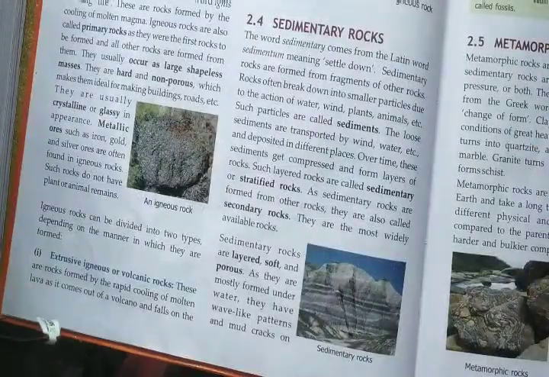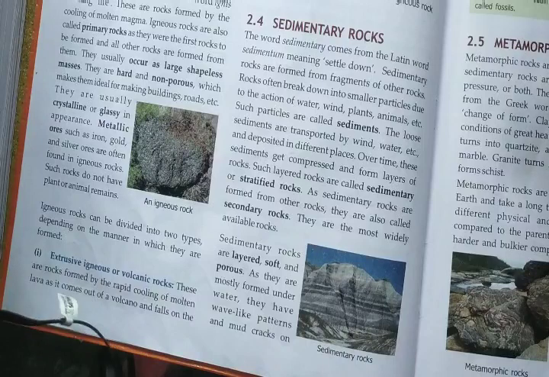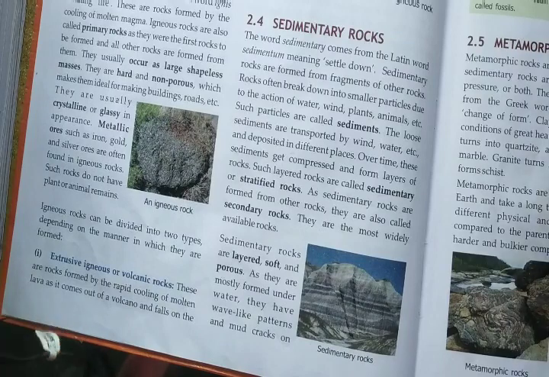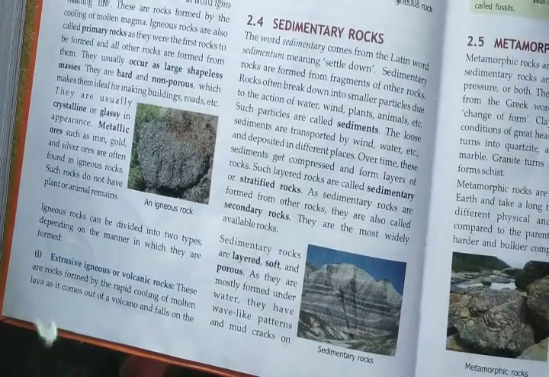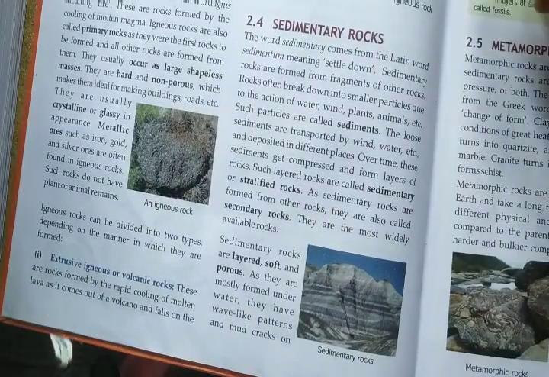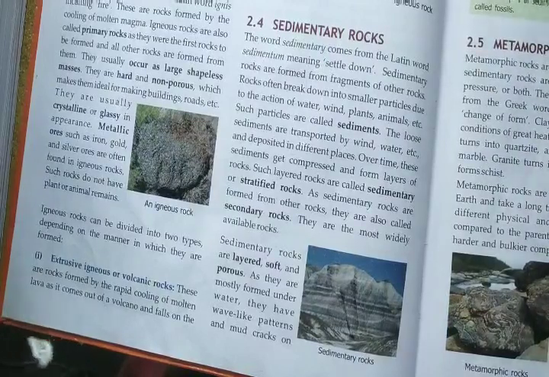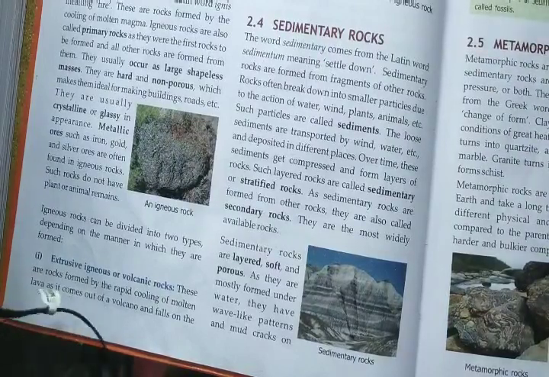And from the sedimentary rocks we get petroleum, coal, natural gas and everything. The rocks which break down from big rocks are known as sedimentary rocks.